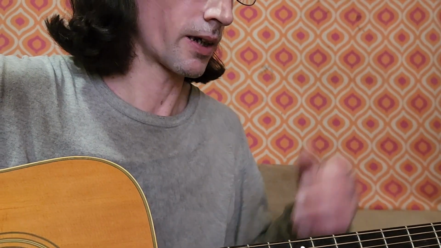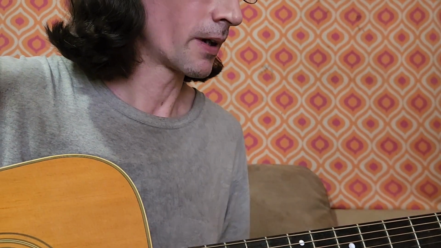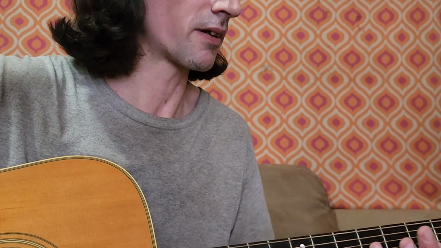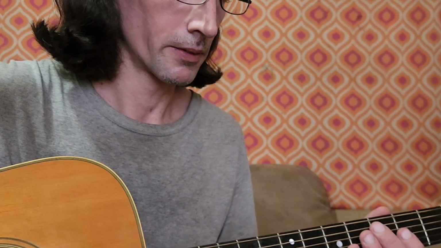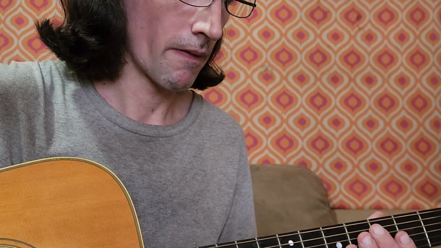For standard minor, just normal key of, let's say, A minor, it would be a flat to the 3 note, the 6th note, and the 7th note. That would indicate that we're moving into a scale befitting of that.